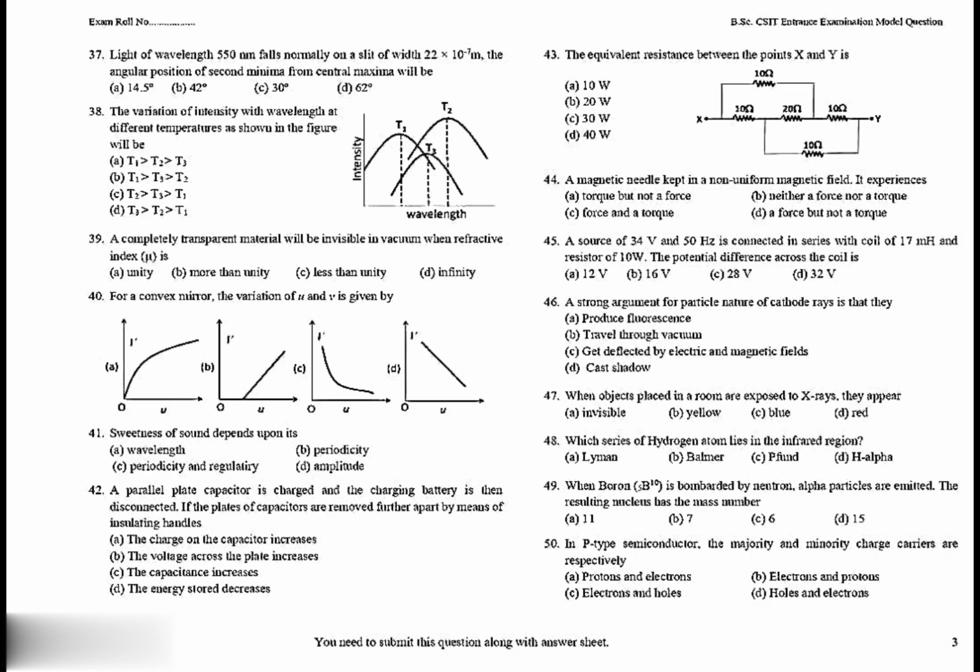Question number 39. A completely transparent material will be invisible in vacuum when refractive index mu is: A. unity, B. more than unity, C. less than unity, D. infinity. Question number 40. For a convex mirror, the variation of U and V is given by figure A, B, C, D.